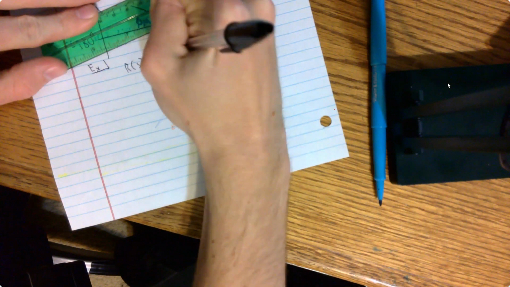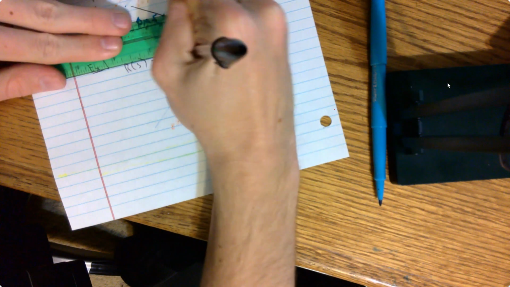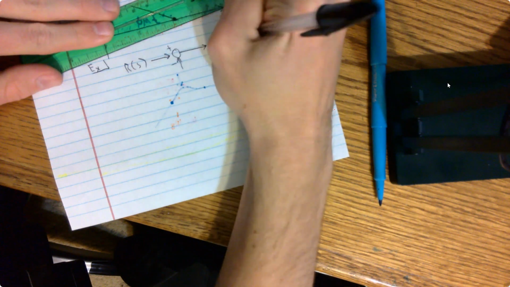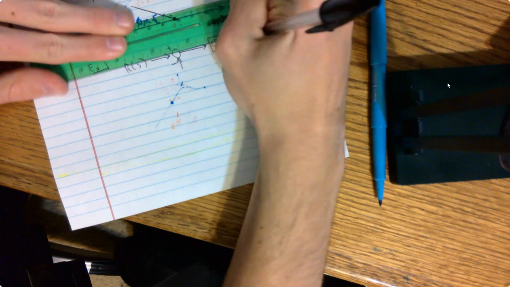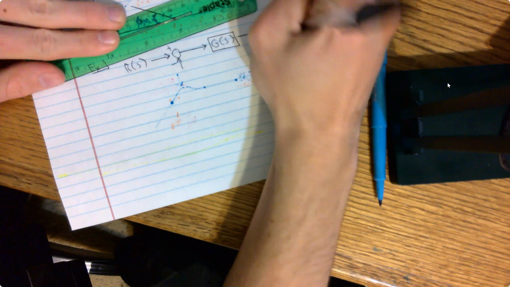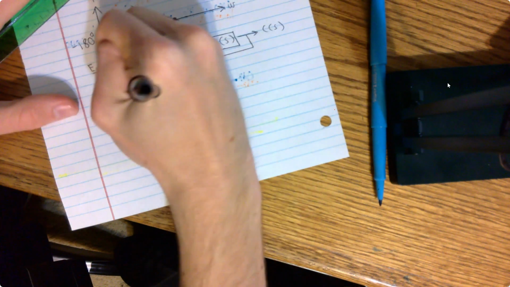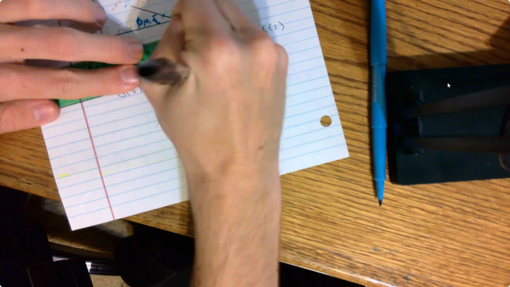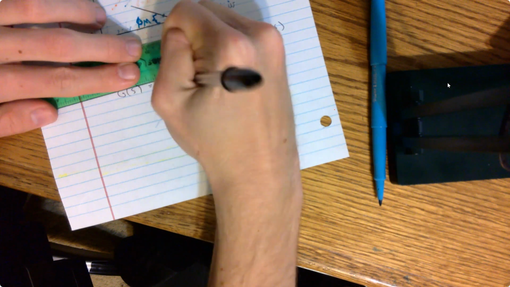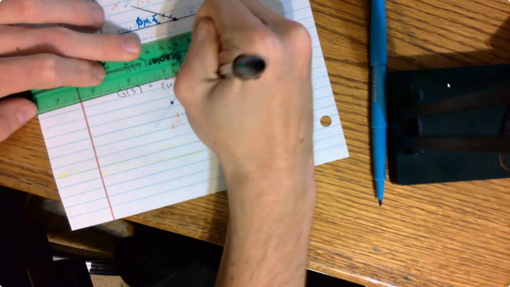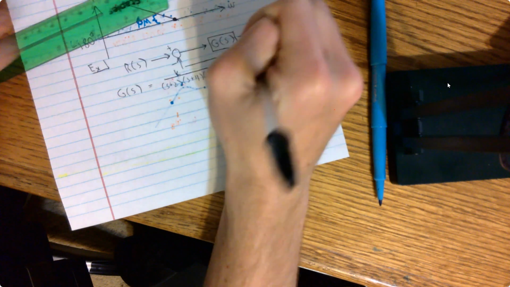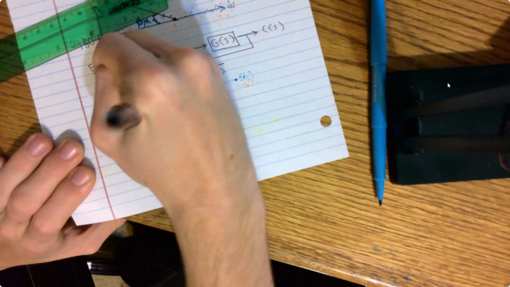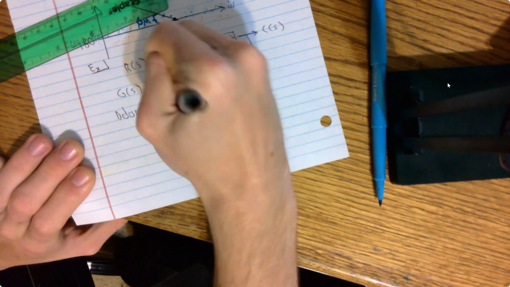Here we have our G of S, and then it goes to our output C of S. G of S is going to equal K all over S plus 2 times S plus 4 times S plus 5. It says determine the range of K for which the system is stable.